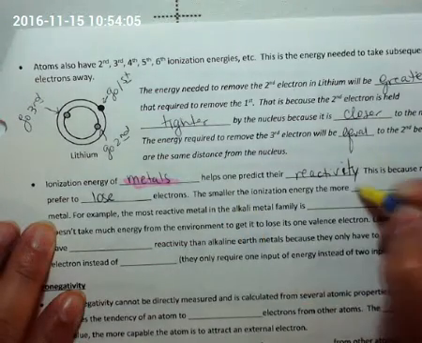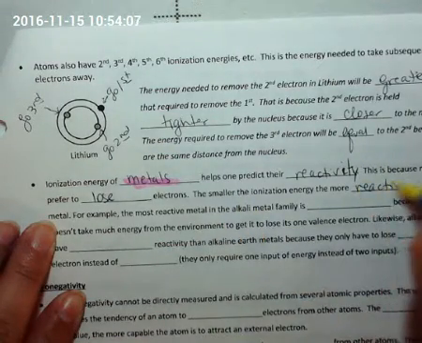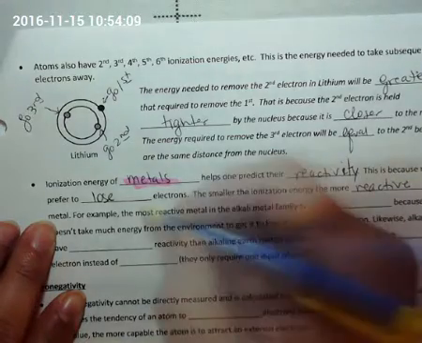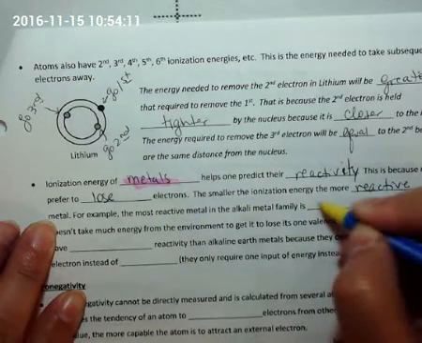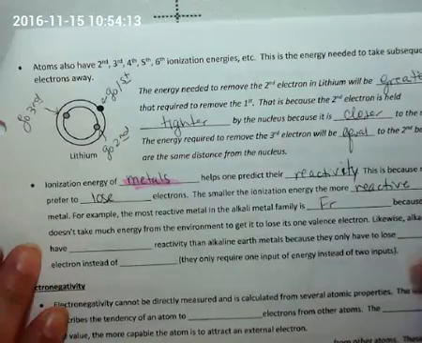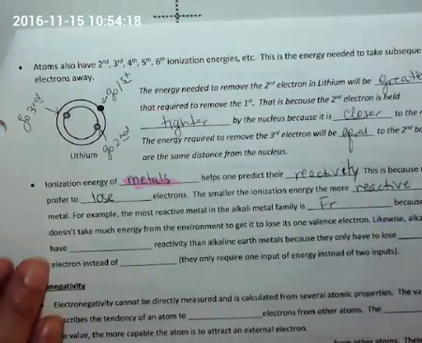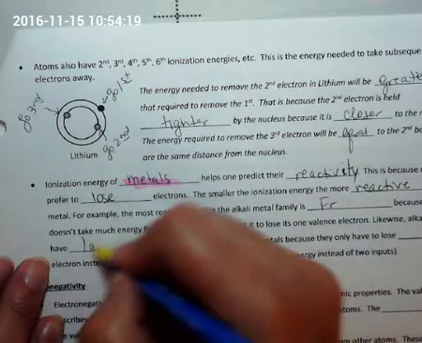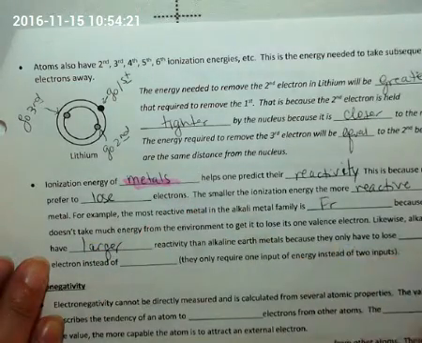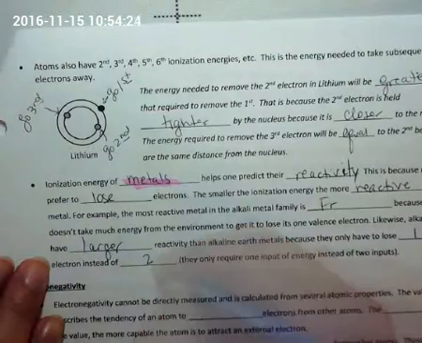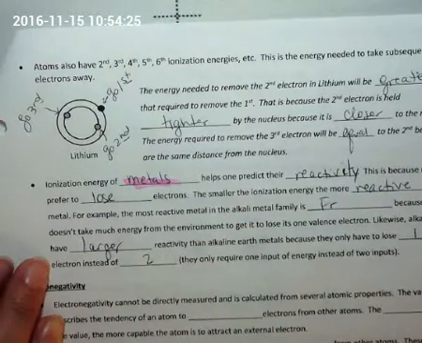So the smaller the ionization energy, the more reactive the metal. For example, the most reactive metal in the alkali metal family is francium, because it doesn't take much energy from the environment to get it to lose its valence electrons. Likewise, alkali metals have larger reactivities than alkaline earths because they only have to lose one electron instead of two. Just write those answers down. I'll explain them, but I have to show you a little video first.